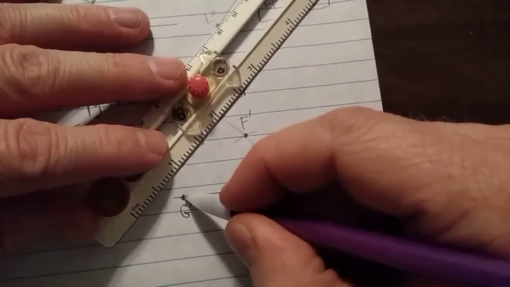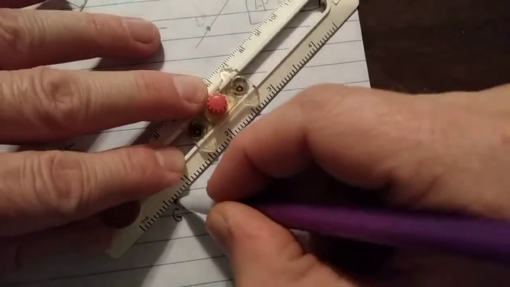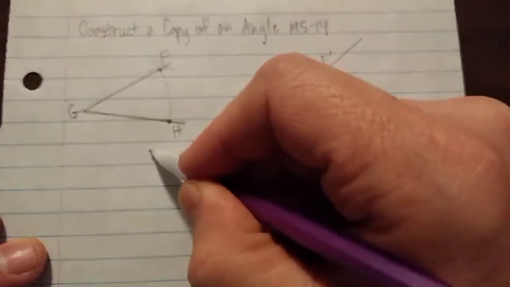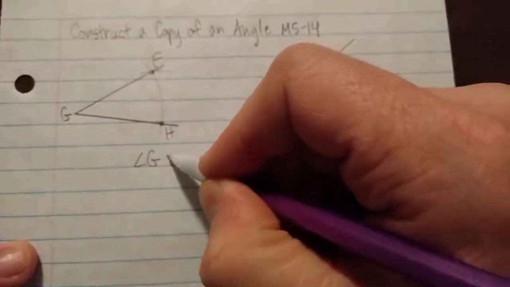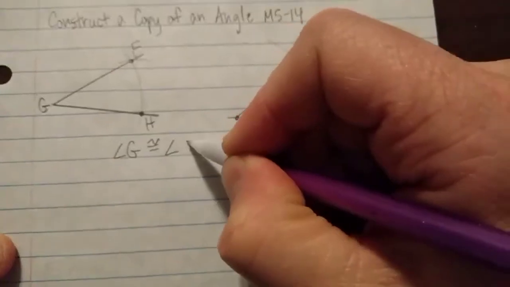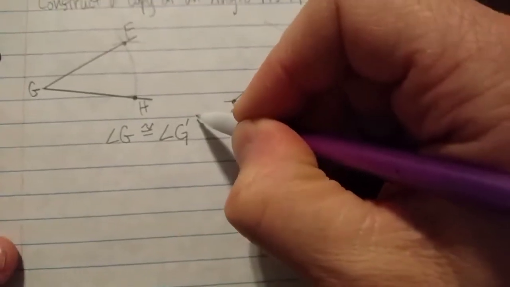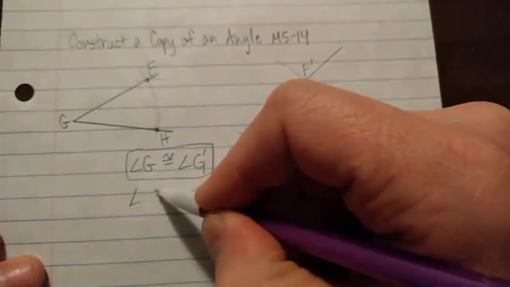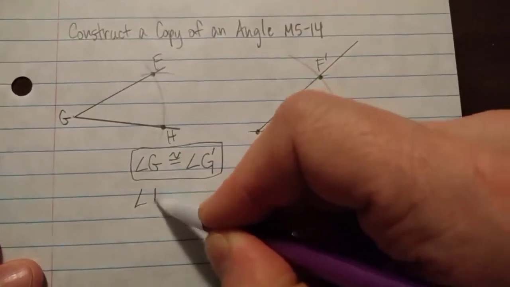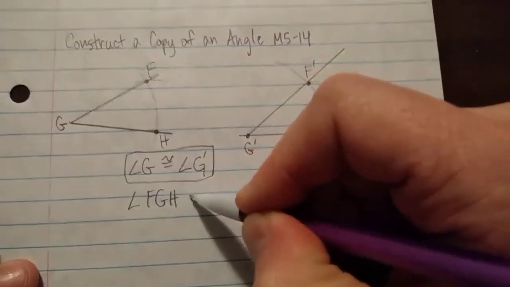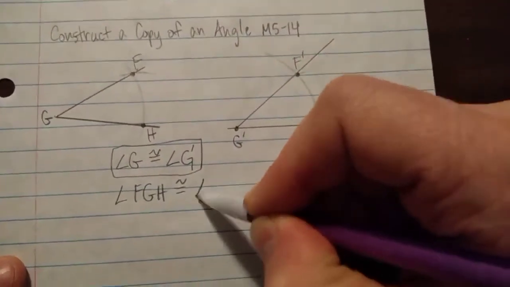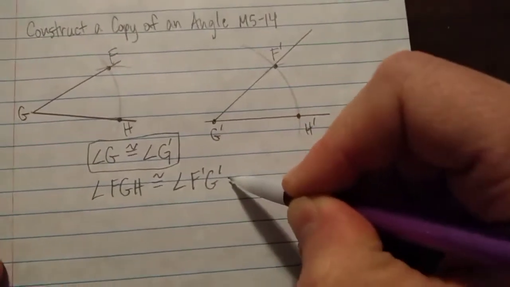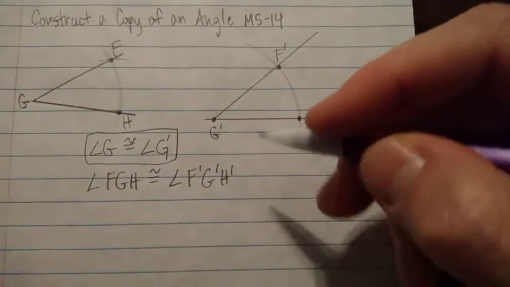And then use my straight edge to complete my angle. And now, angle G is congruent to angle G prime. Or if you wanted to use all three letters, angle FGH is congruent to angle F prime G prime H prime.